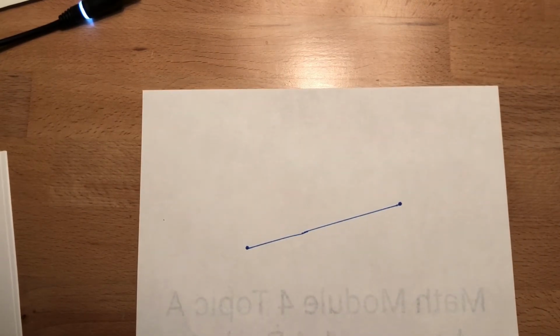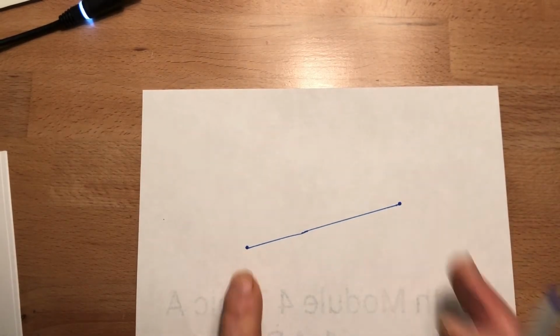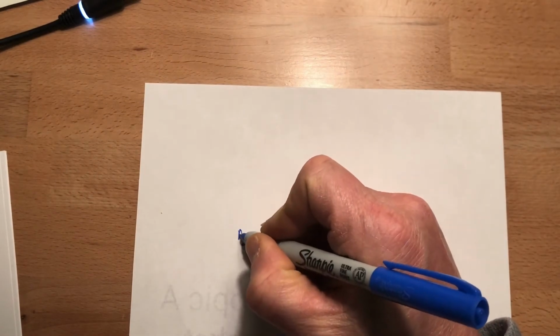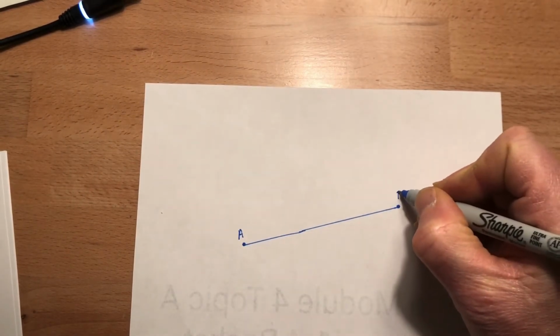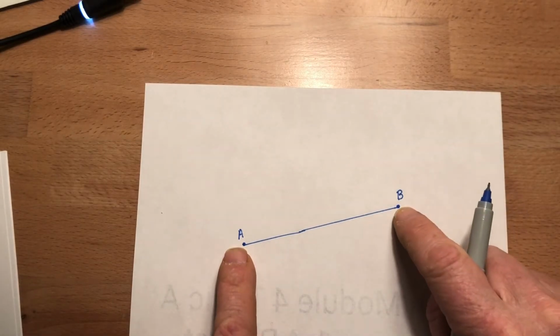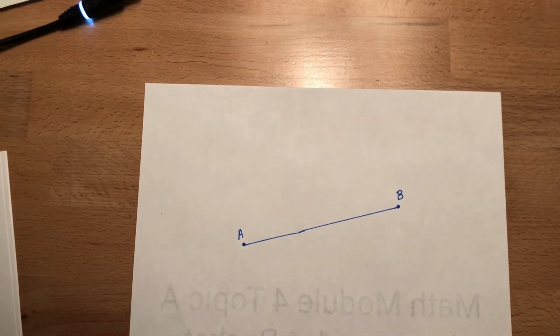Good. Now, we need to label these points. We're going to label this point and label this point. And how do we label points? We label them with letters. So we're just going to choose the first two letters of the alphabet. We'll label them A and B. So we identify this point as point A and this point as point B. Okay? All right, hopefully that's good.